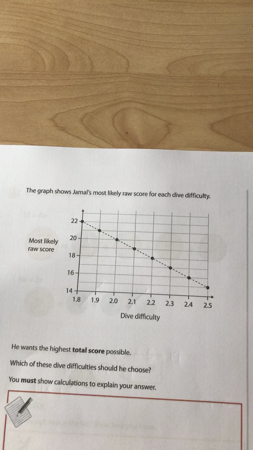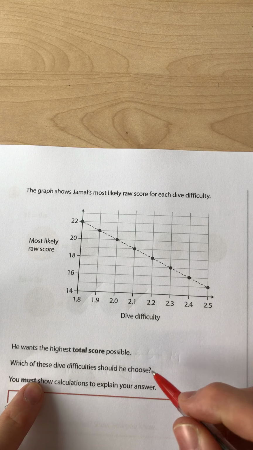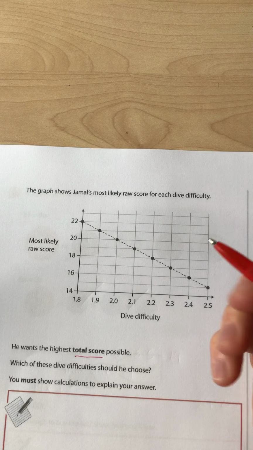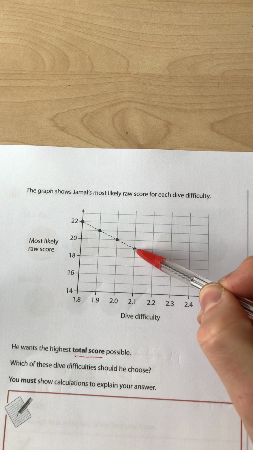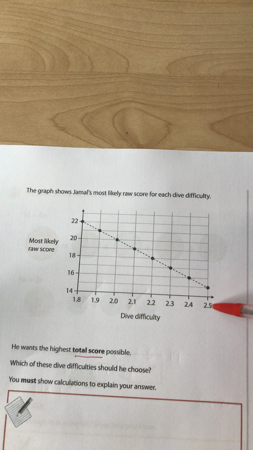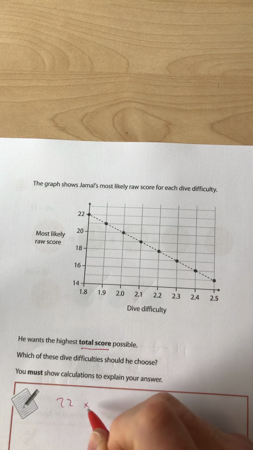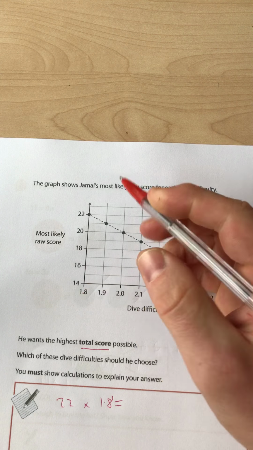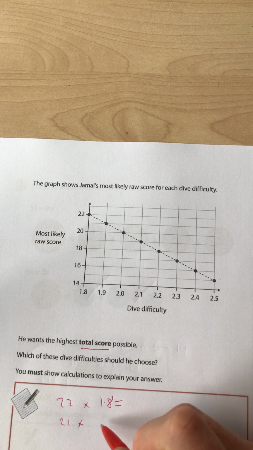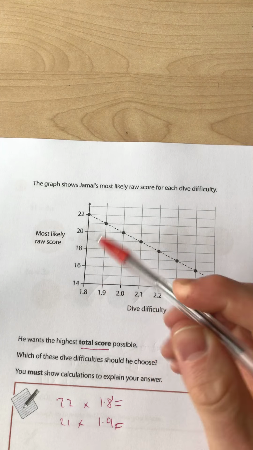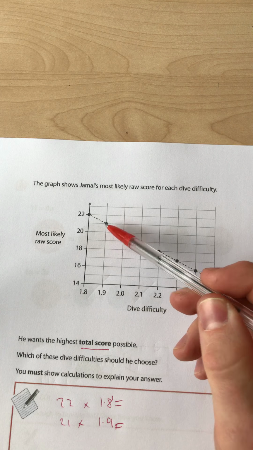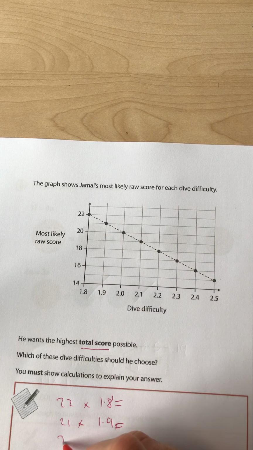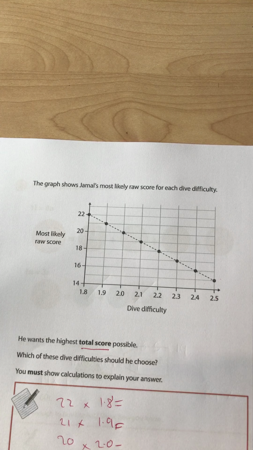Okay. For this question, because it wants us to find out which of these difficulties he should choose, obviously you want the highest total score. Just choose each one of these raw scores and multiply it by the dive difficulty. So the first one would be a 22 raw score times by 1.8. So that's here, 22 times 1.8. The next one is going to be 21 times by 1.9. So that's here, 21 and 1.9. Next one would be 20 times by 2.0, etc.